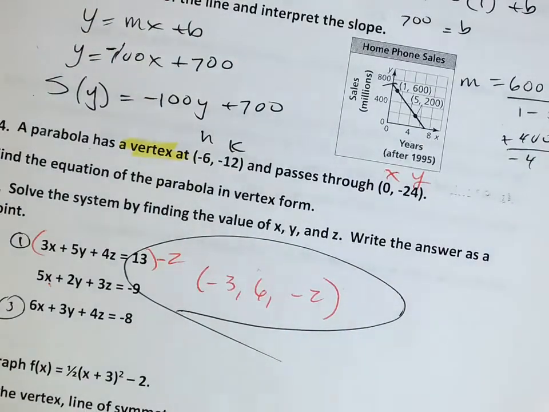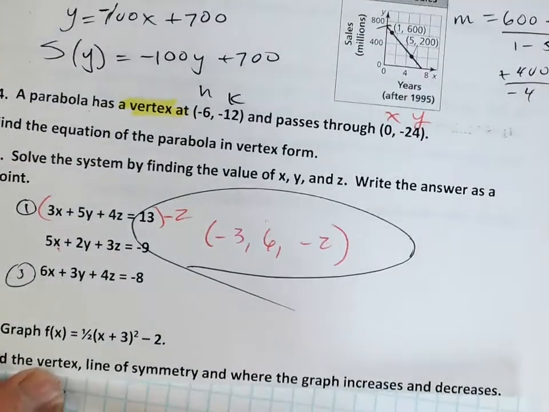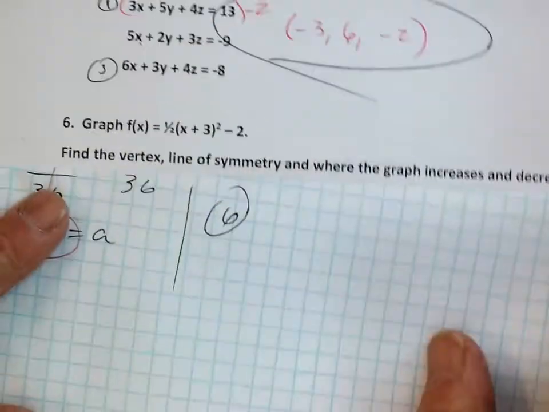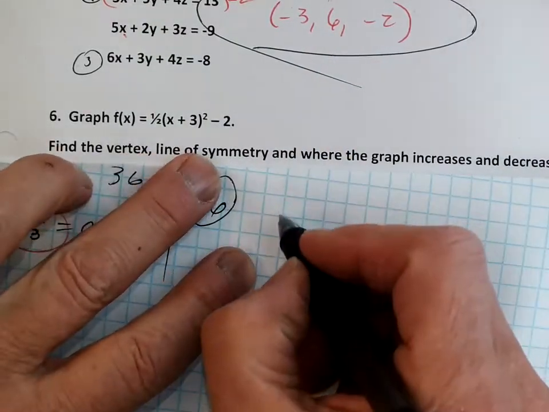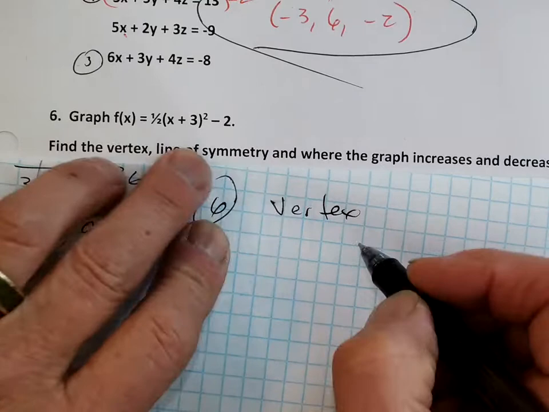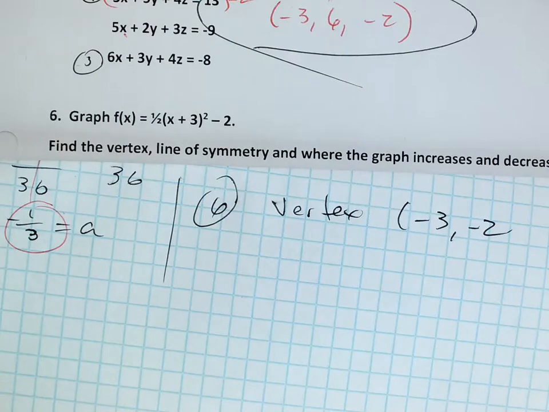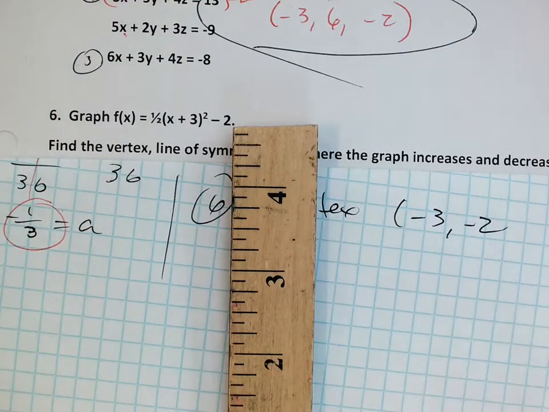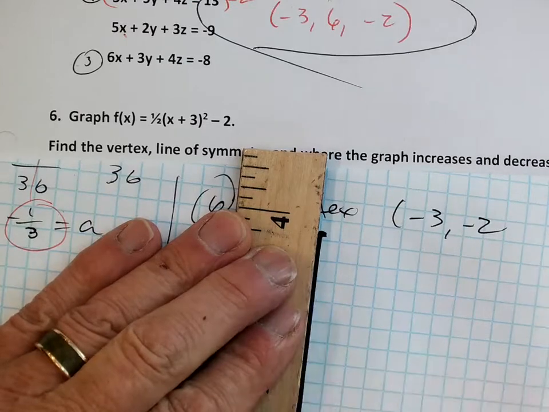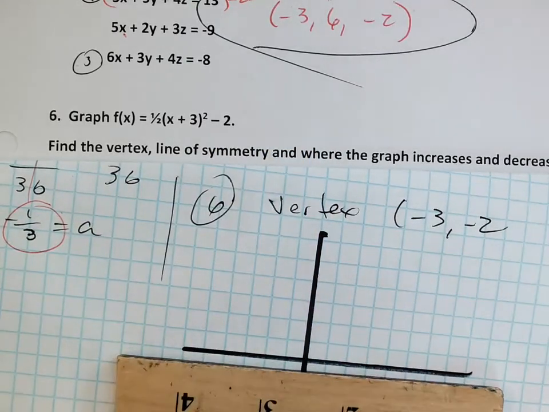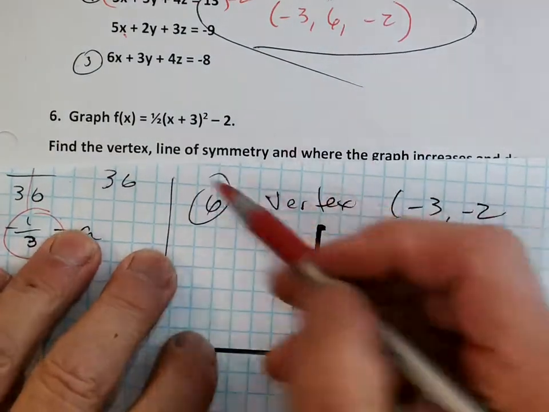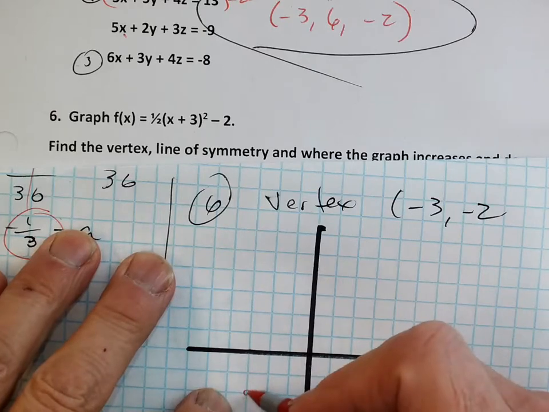We can do that. So on number 6, I got my paper. Try not to waste paper. So number 6, here's what I know about 6. I know that it has a vertex. It's in vertex form of negative 3, negative 2. Okay, so let me put that in first. Negative 3, negative 2. Put that in there. I'm going to go ahead and put my vertex at negative 3, negative 2. Vertex form is opposite, right? Negative 3, negative 2.